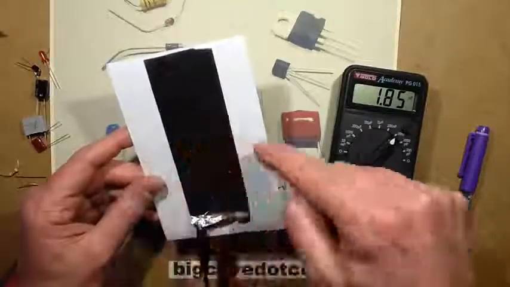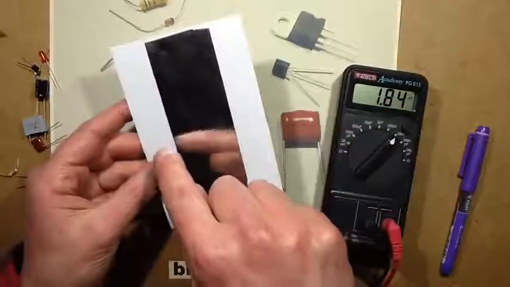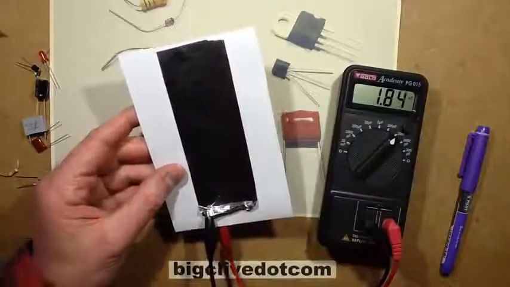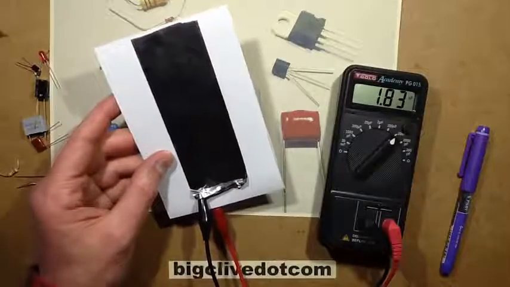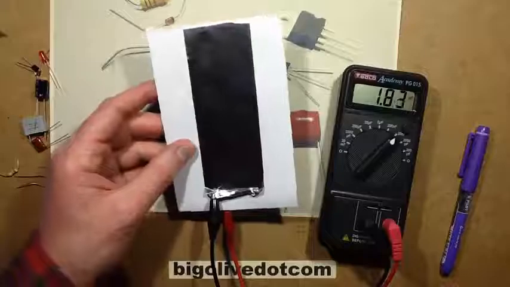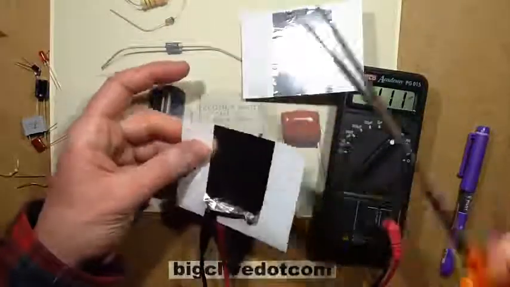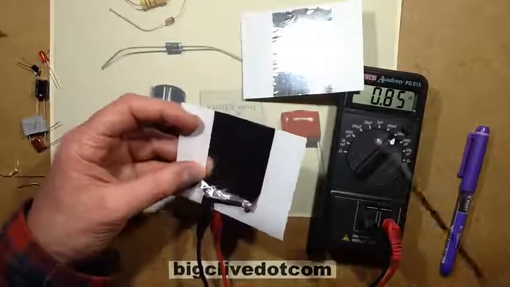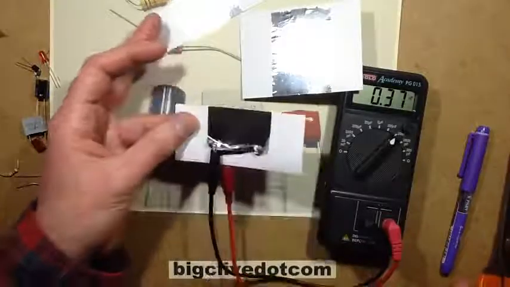And to prove that the area of the foil affects the capacitance, if I get a pair of scissors and cut this in half, from 1.83 it's half the capacitance, it's now 0.8, and if I cut that again in half, it'll go down to about 0.4, which it has.